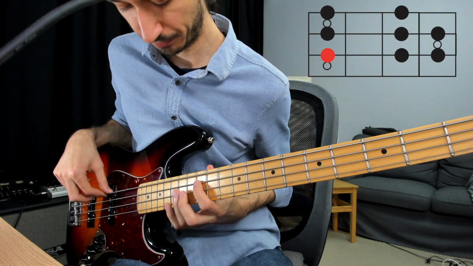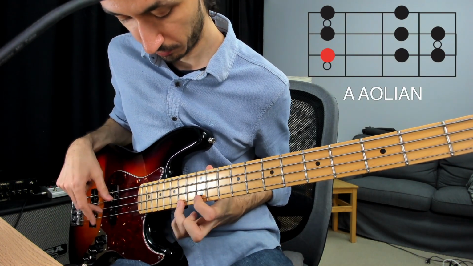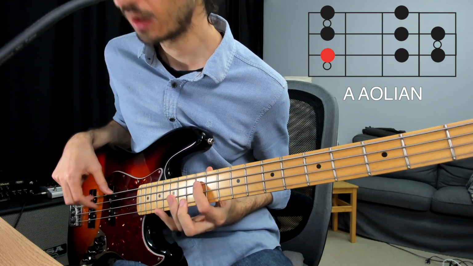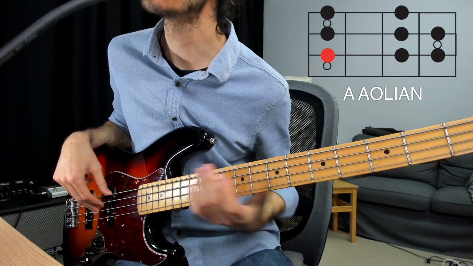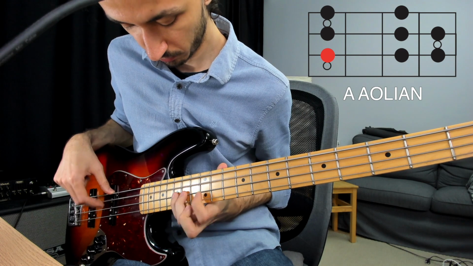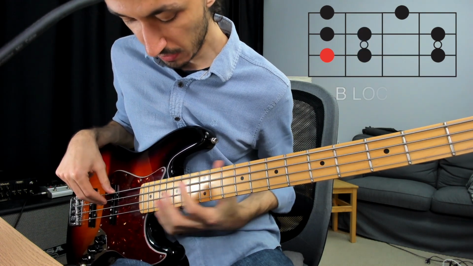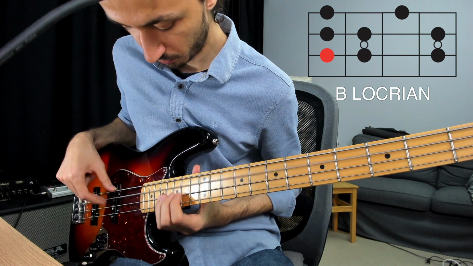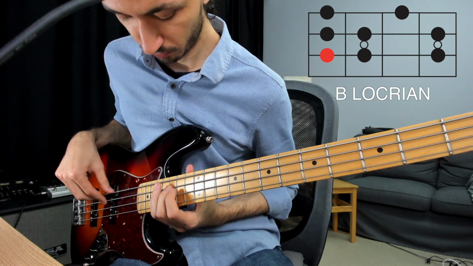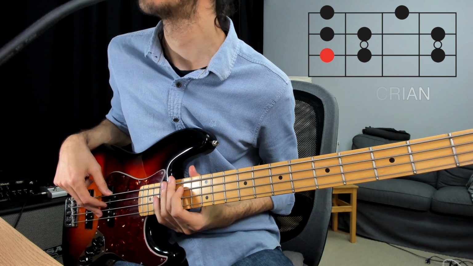Starting from A, we get A Aeolian, which is also the minor scale. Starting from B, we get B Locrian scale.